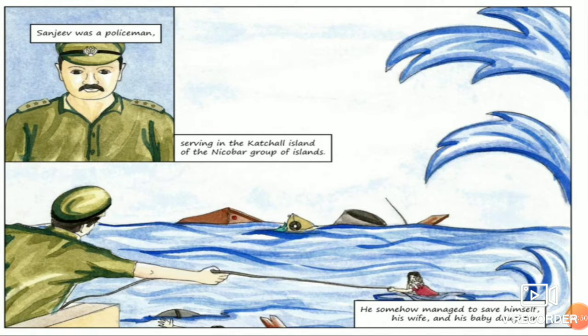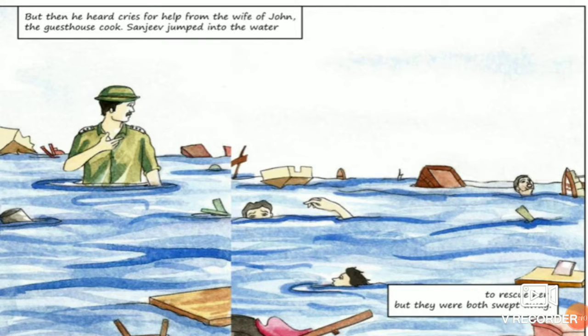So Sanjeev was a policeman serving in the Kachal island of the Nicobar group of islands. He somehow managed to save himself, his wife, and his baby daughter. So this man, Sanjeev, was working in Kachal island. He somehow saved his family, his wife, and his baby daughter.